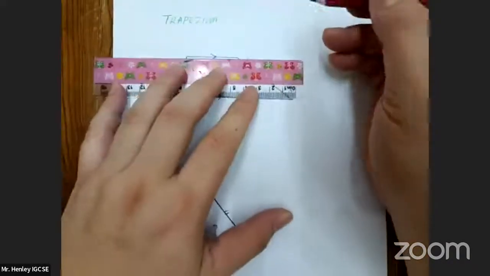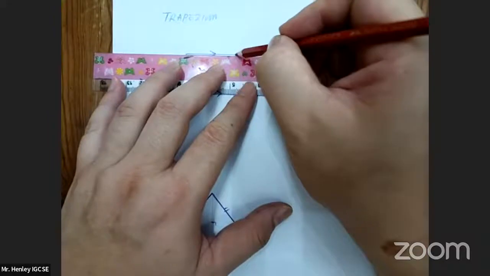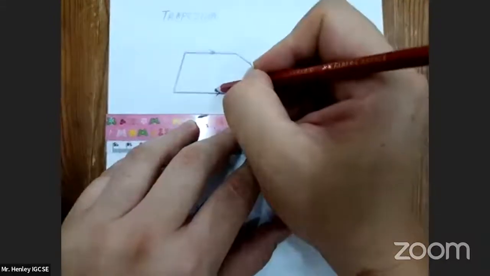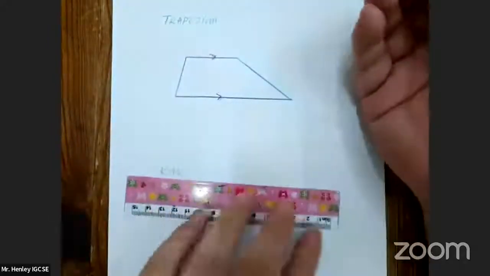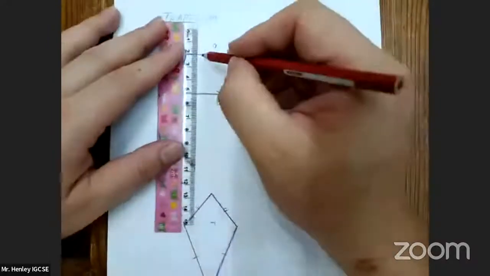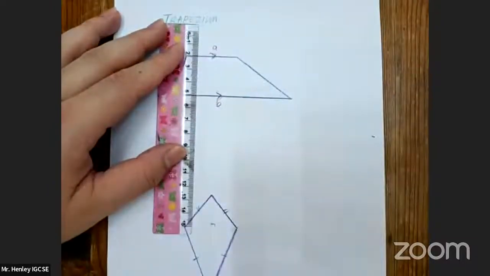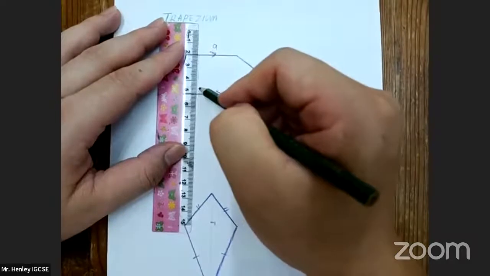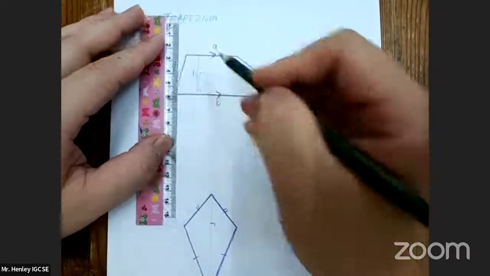Trapezium. When I draw this one, you know this is the parallel line. Usually in mathematics we call this A and this B. And if I give you the 90-degree part, this is the height.